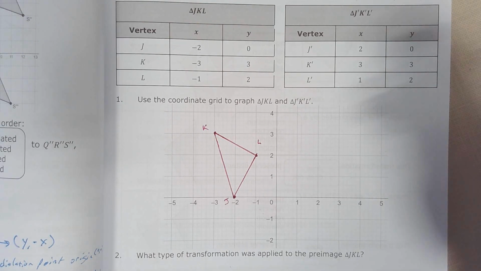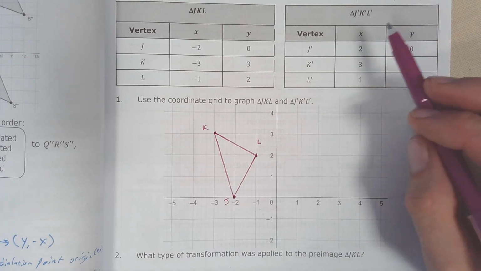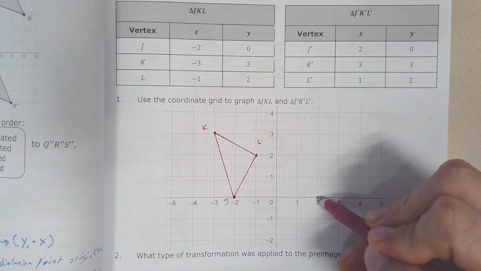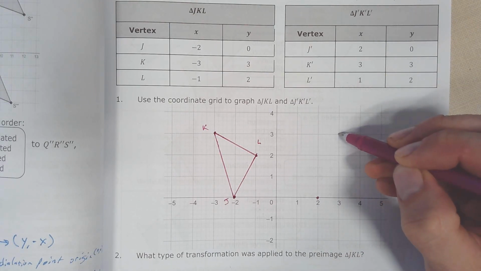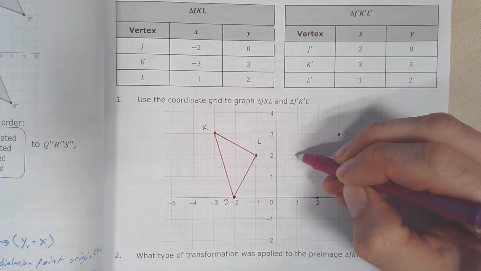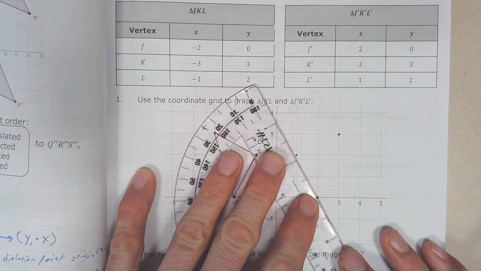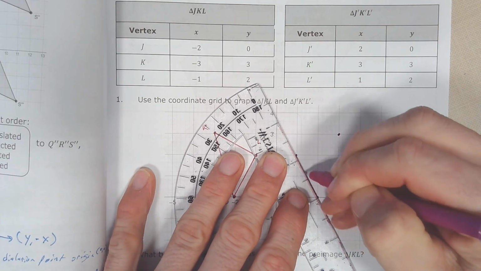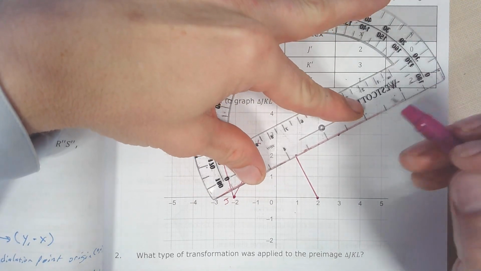And then my image is going to be JKL prime. So J is going to be 2, 0. Looks like this is going to be a reflection. 3, 3. And then 1, 2. Yep, so this is going to be a reflection just based upon the X and Y comparisons of each point, a reflection across the Y-axis.